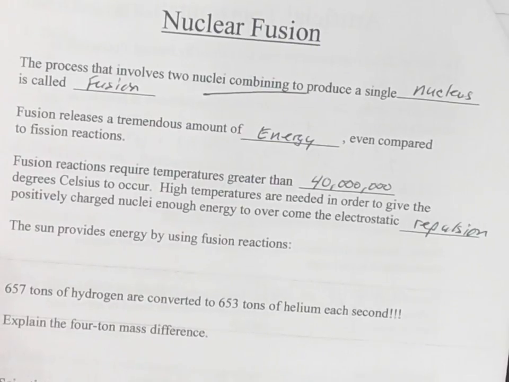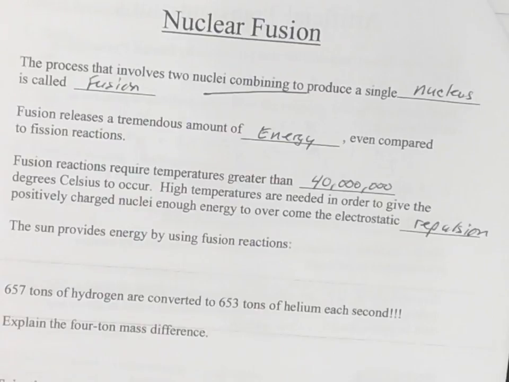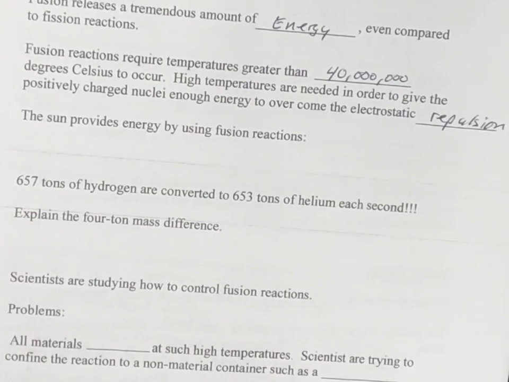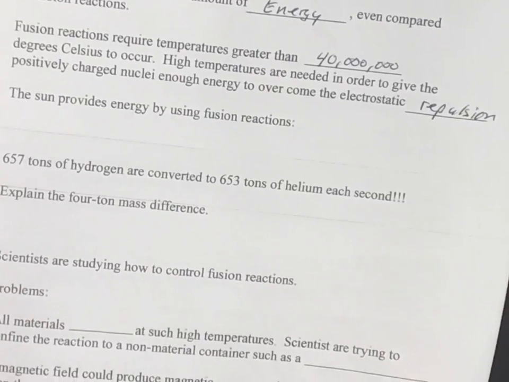One of the biggest problems to getting nuclear fusion to work on Earth, because this is what happens on the sun, that's how the sun produces energy, through nuclear fusion, is that everything melts. So you have to contain your fusion reaction in what's called a non-material medium, which we're going to talk about. You can't contain it in any material thing. Fusion has not been sustainable on Earth. They've done very short amounts of it, but it hasn't been truly sustainable.